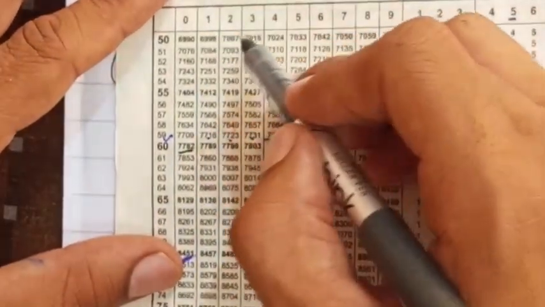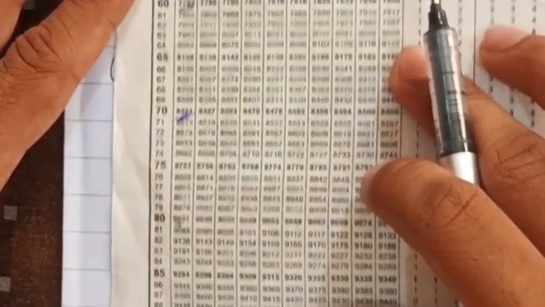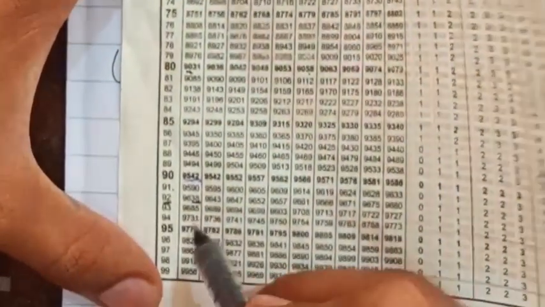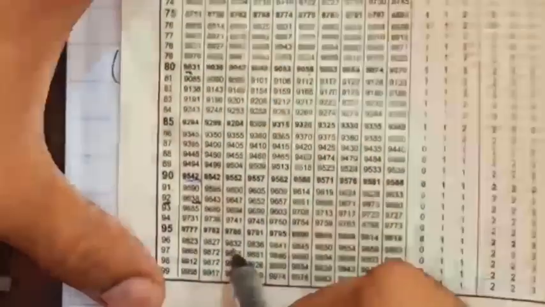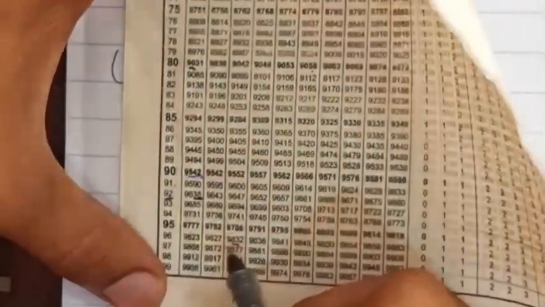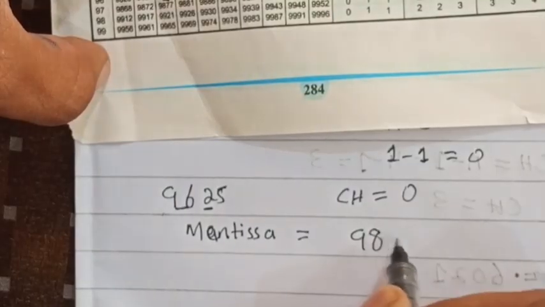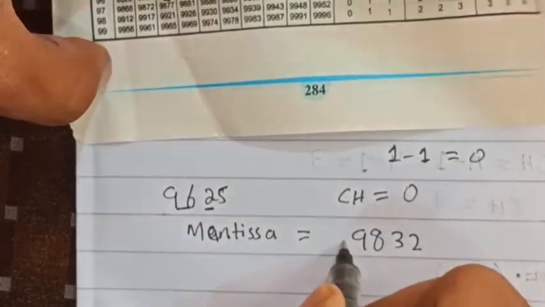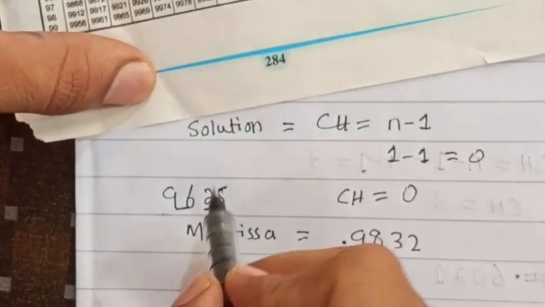This is column 2, and I am supposed to find 96. This is 96, and the value is 9832. So I will write 0.9832, because the mantissa is the decimal part. So what remains? 5 remains.